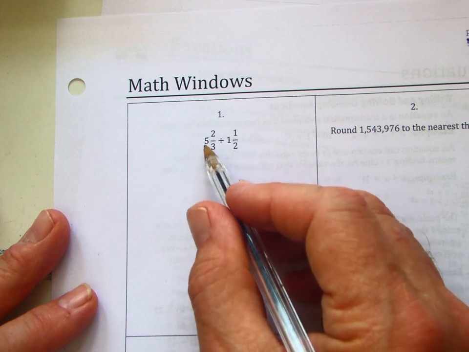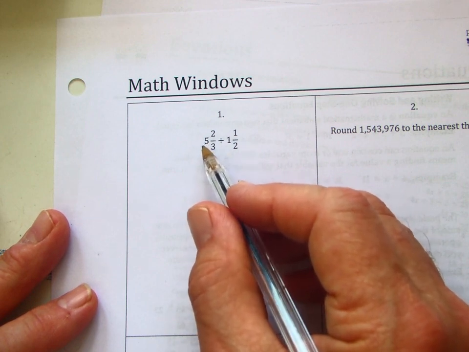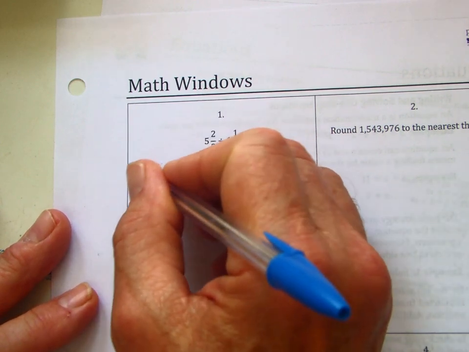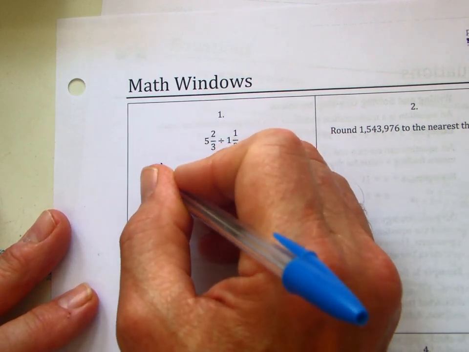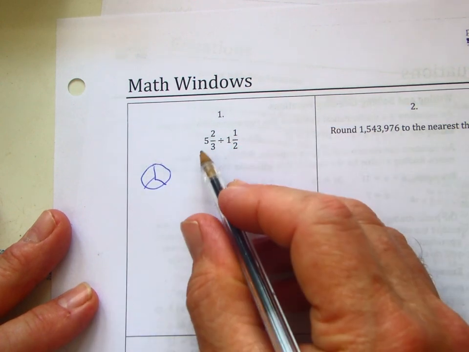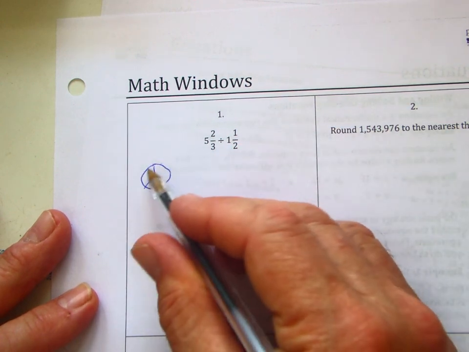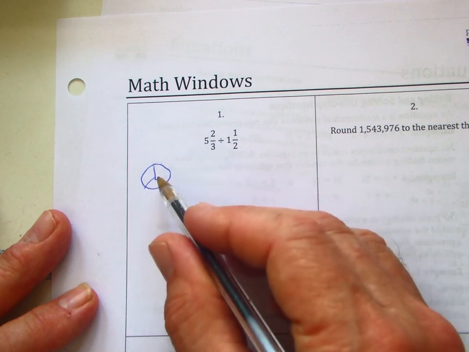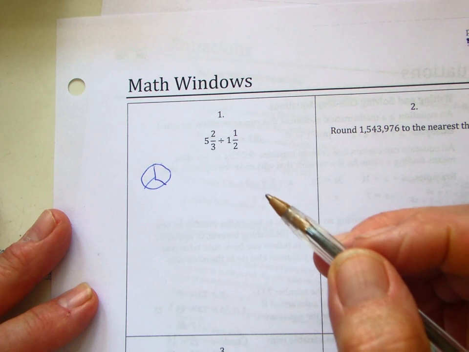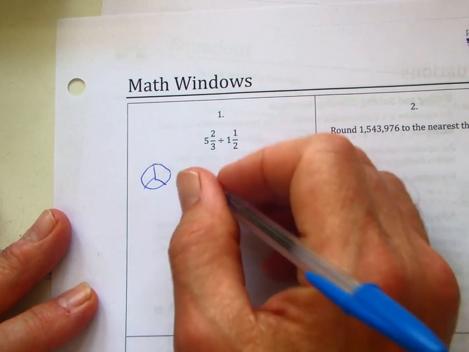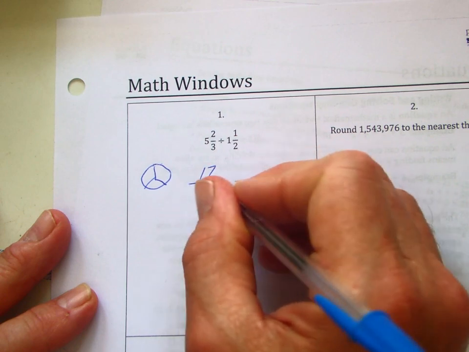If you have 5 pizzas and each of them is divided into thirds, there's 3 thirds in each one. So a pizza would look like this, maybe. 3 pieces, thirds. And you want 5 of these, so 5 pizzas would give you 5 times 3, 15 pieces. Plus 2 more left over, that's 17 thirds.